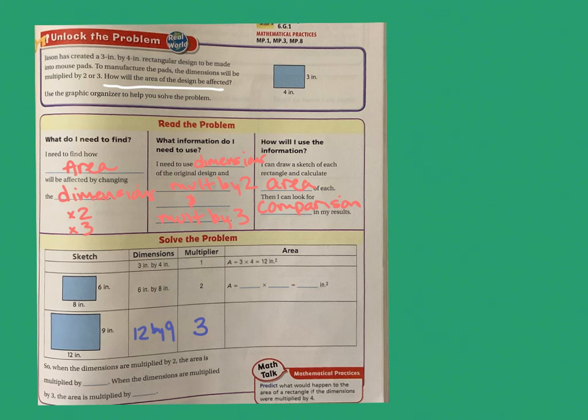Once I have the new dimensions of these enlarged shapes, these mouse pads that we've enlarged so that the mouse can track on them, we would find the area. They're rectangular, so we use area equals base times height. For the original one, they did 3 times 4, which is 12. I'm going to circle that because the area of original was 12. Area of the times 2 version, let's find out. Our new dimensions are 8 and 6, and 8 times 6 is 48.